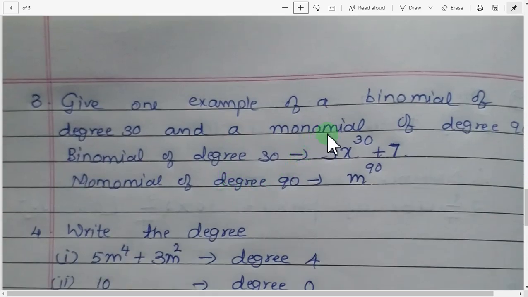Give an example of a binomial of degree 30 and a monomial of degree 90. So the binomial of degree 30 is your own example. You can write one example, I have written here. Binomial means the polynomial should contain two terms. So two terms, with one term of degree 30. So 3x to the power of 30 plus 7.